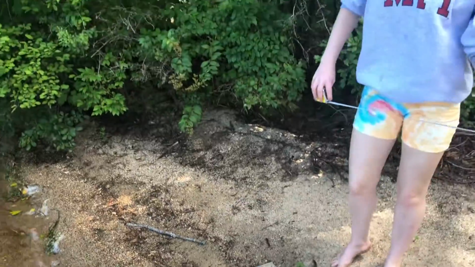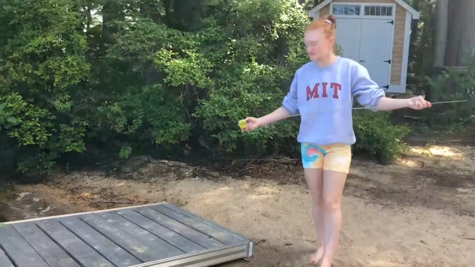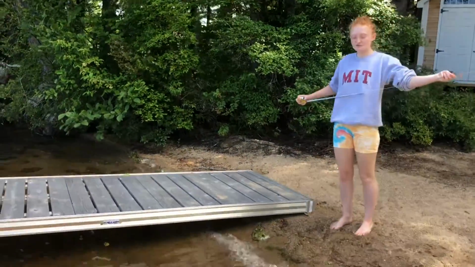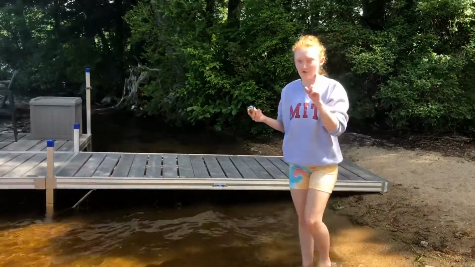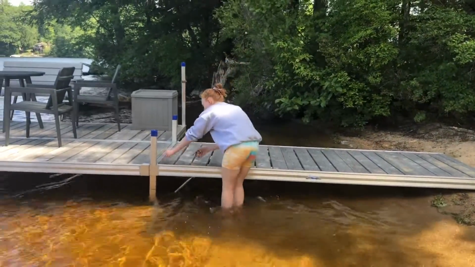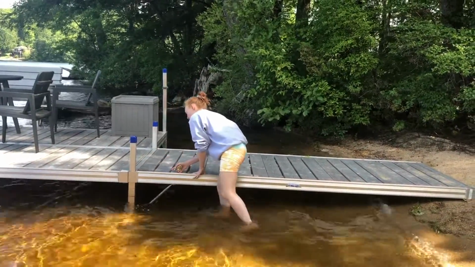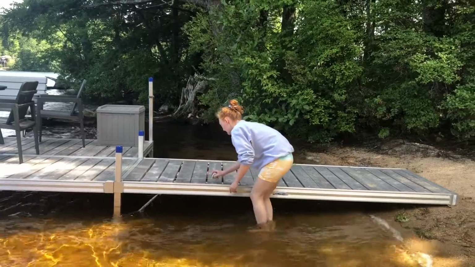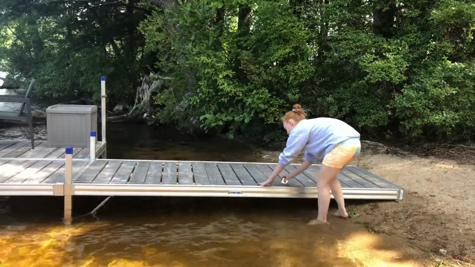All right. Our next task is to measure the longer side of this dock, and I may have to improvise a little bit because this may not be long enough. We will see. So I'll start over here, where we go between this section of the dock and the other one, and then I'm going to pull it back, and we're getting towards the end here.